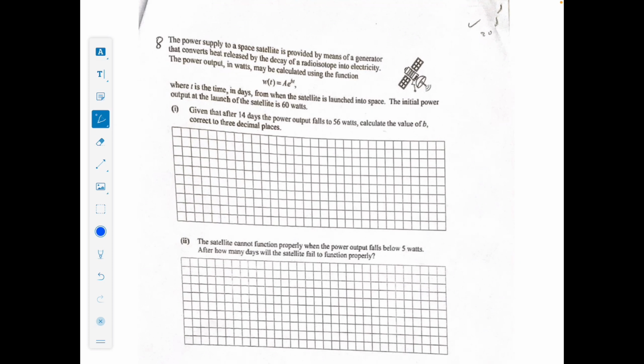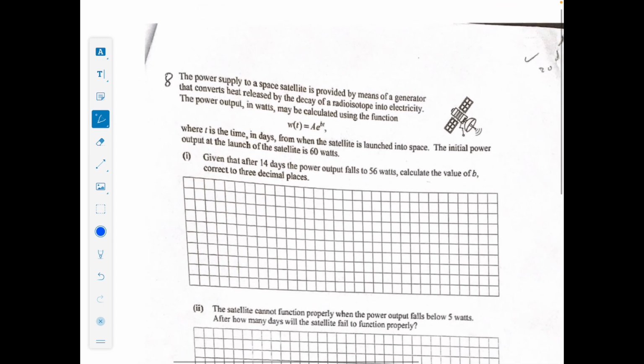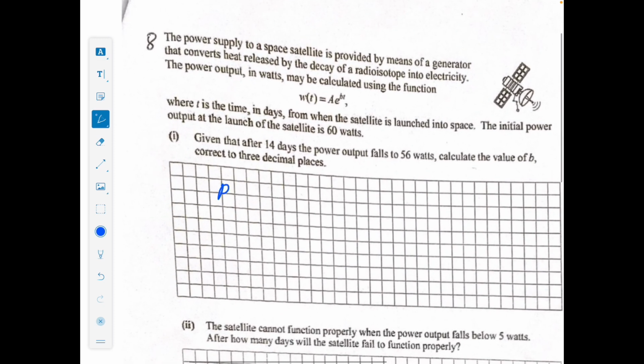The power output in watts may be calculated using the function W of t, that's our power output, is equal to A e to the power of bt, where t is time in days from when the satellite is launched into space. The initial power output at the launch of the satellite is 60 watts. Given that after 14 days the power output falls to 56 watts, calculate the value of b.